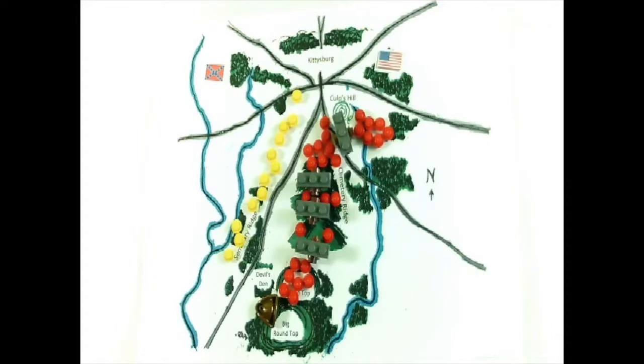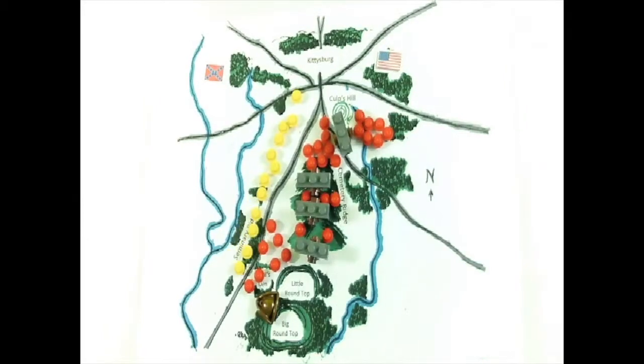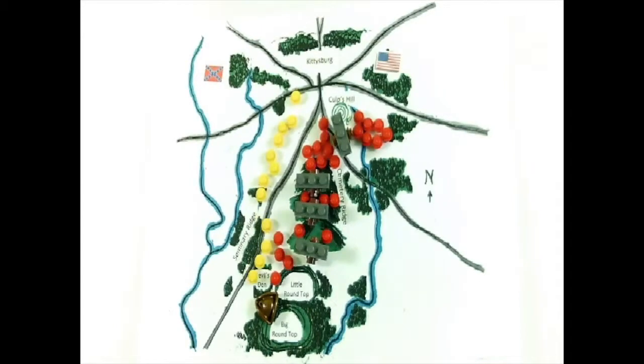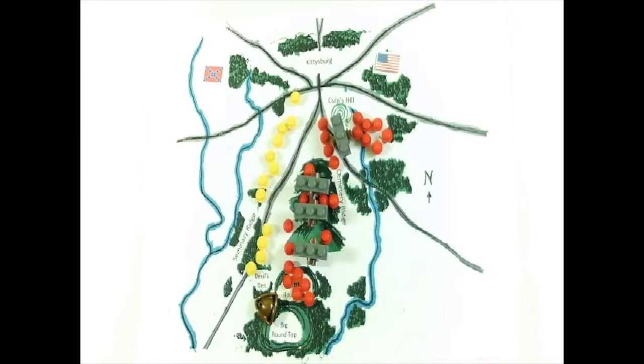Union General Dan Sickles decided to lead his troops away from Little Round Top without General Meade's permission, leaving Little Round Top unprotected. The Confederate troops were surprised to see General Sickles' men so far ahead of the other Union troops. The Confederates attacked General Sickles' troops, which caused the Union to suffer terrible losses and forced them to retreat. General Meade sent more troops to protect Little Round Top.